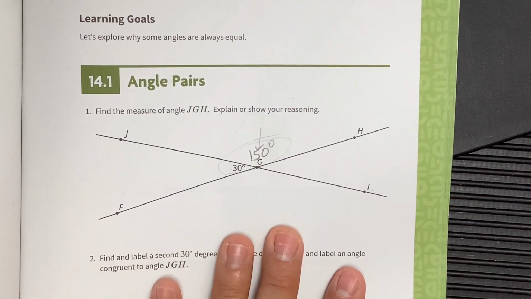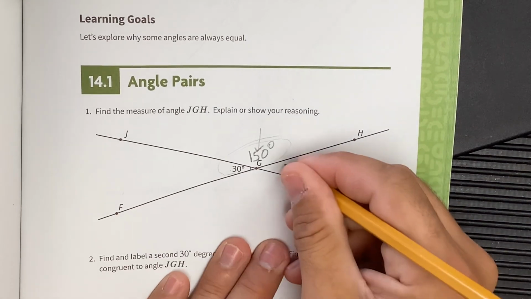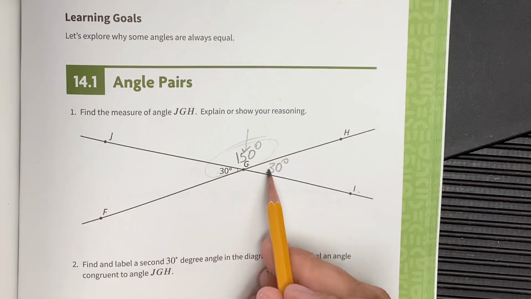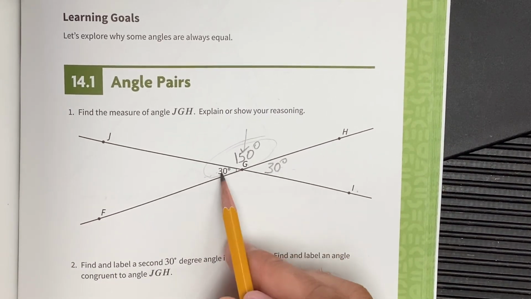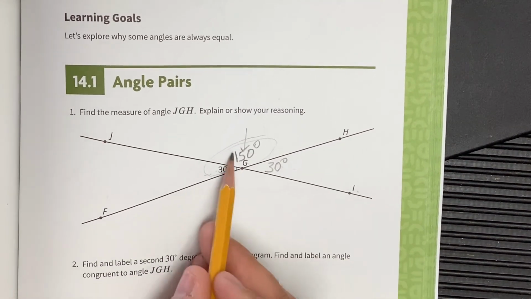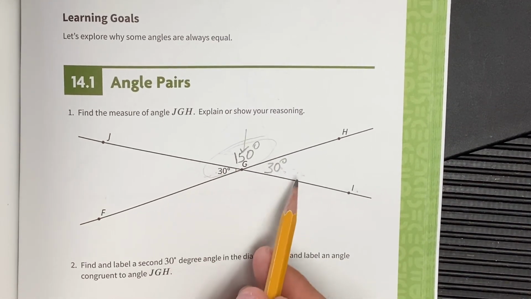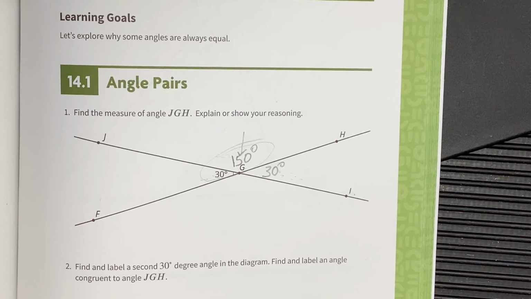How about HGI? Why? Yes, vertical angles, remember, are across from each other. They are equal. Or you could say these will have to make a straight angle again. They have to add up to 180. Either way, you're going to get the same answer.